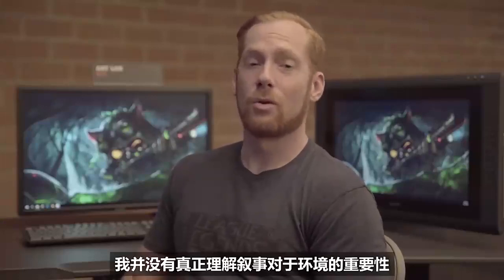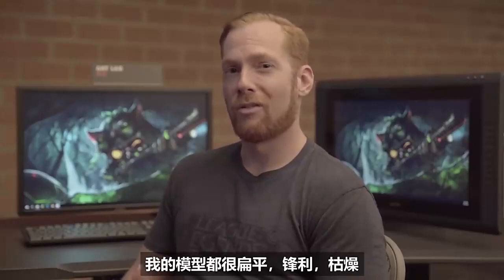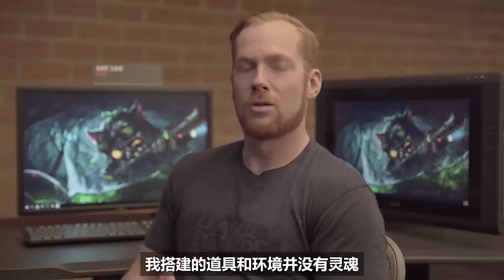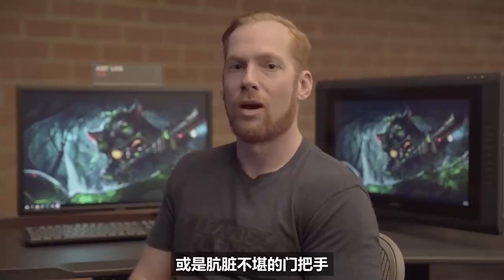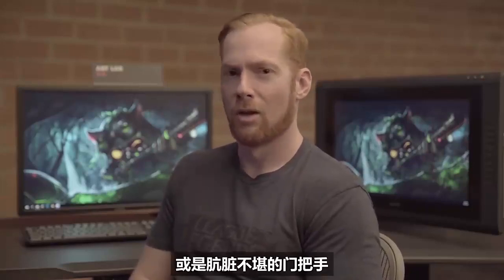Back when I was in school and started modeling props, textures, environments, I didn't really understand the importance of storytelling in the environment. I'd model things very flat, hard-edged, sterile. There was no love and there was no real detail in these props and environments that I would be making. You have to start wearing and tearing edges, being able to wear them where people's hands would go, or around door handles with schmutz and grime and things of that nature.